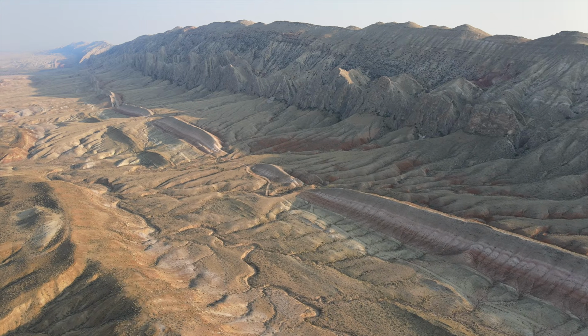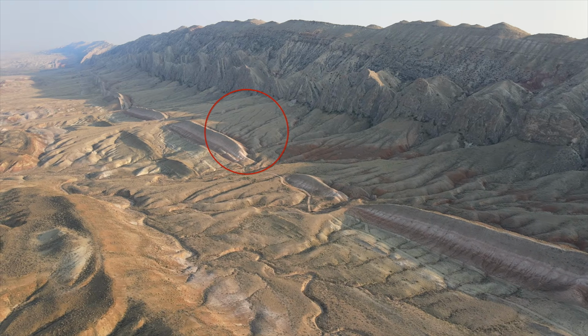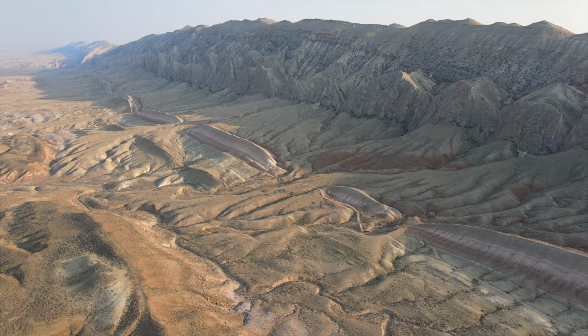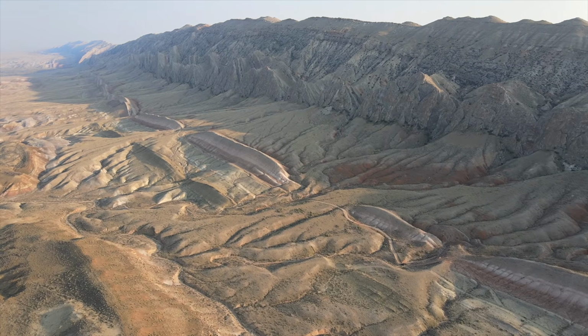Notice that similar processes are occurring in this area. Believe it or not, millions of years ago, this large ridge that we're looking at was as small as the ridges in my driveway.